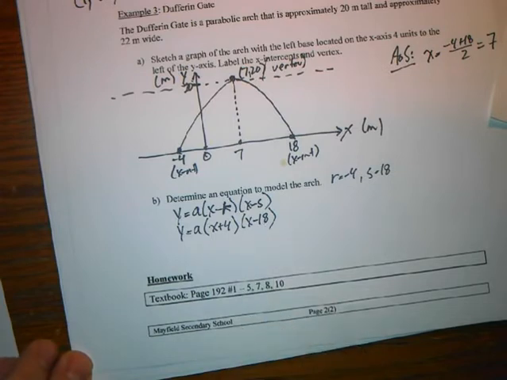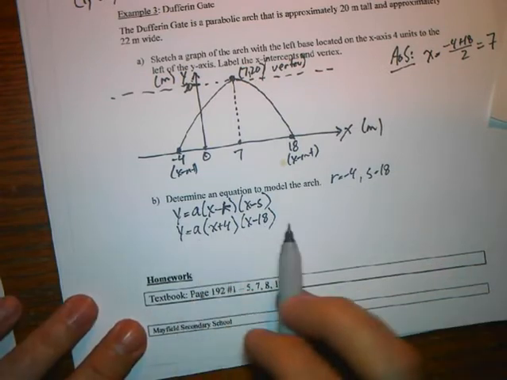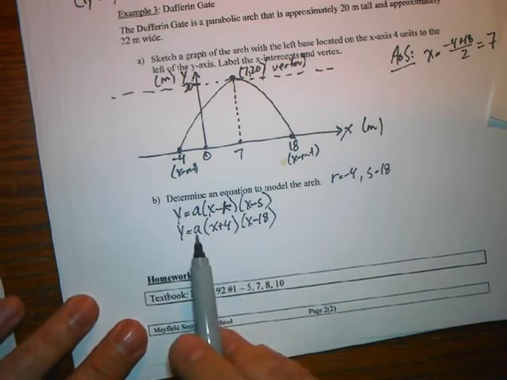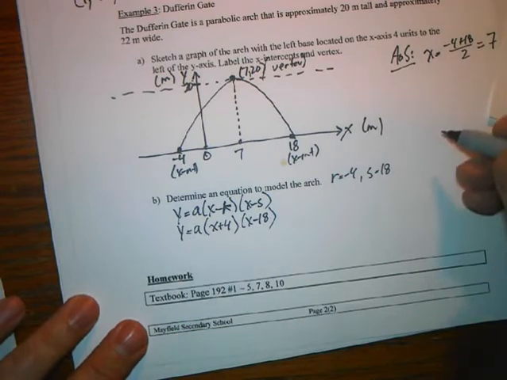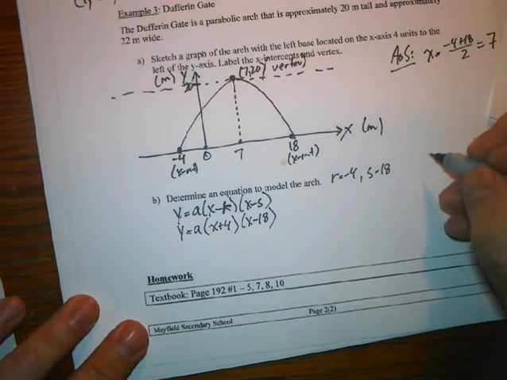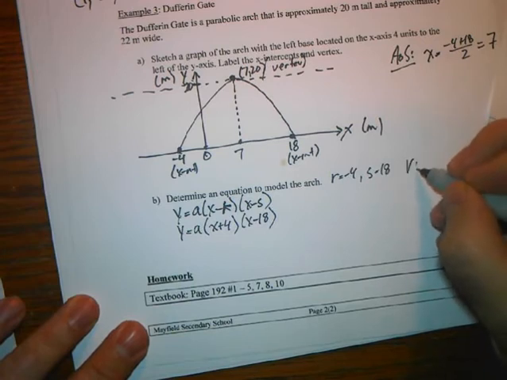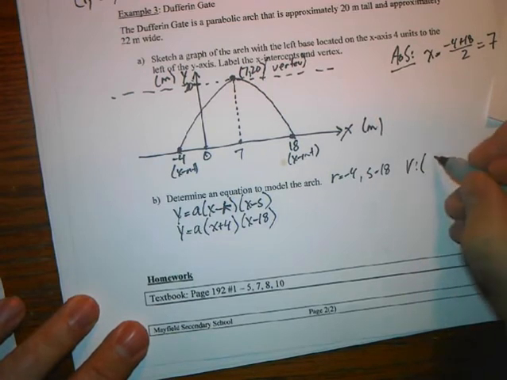Okay, so we got 2 of the 3 parameters here, r and s. We're just missing a. And in order to get that, we're going to use the fact that the vertex is the point (7, 20). That's the only other point we know.